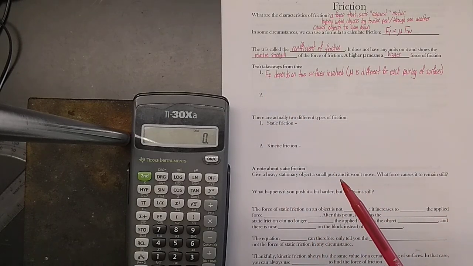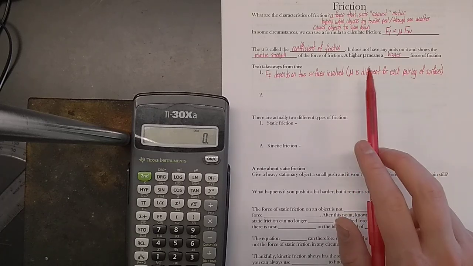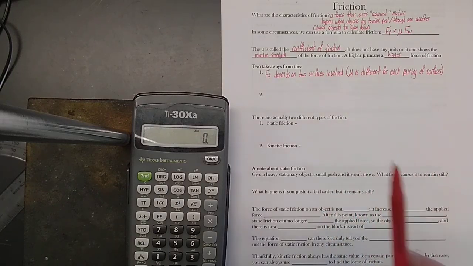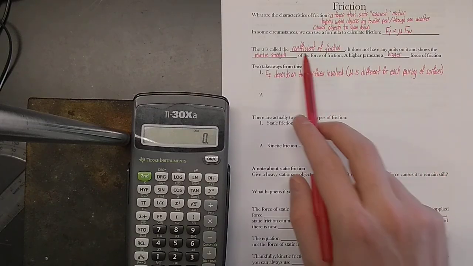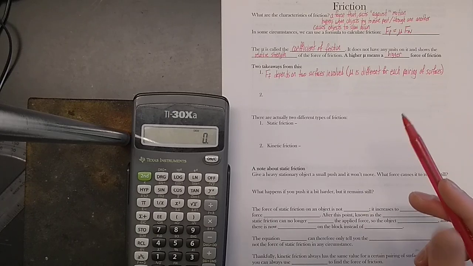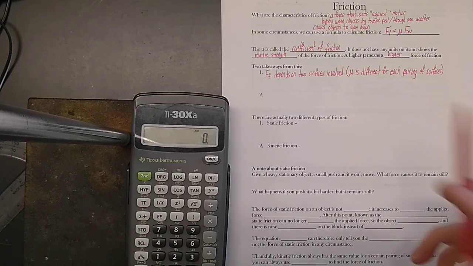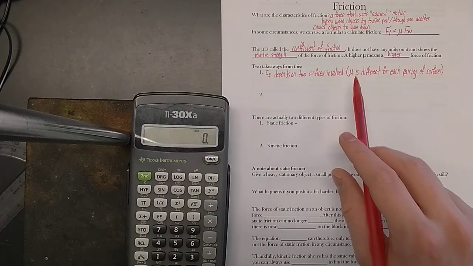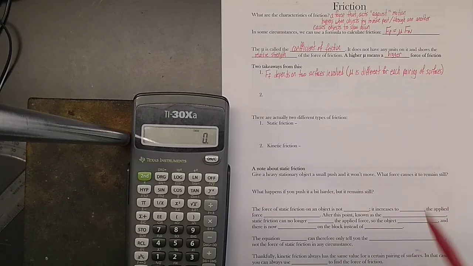One of the misconceptions I see sometimes is people thinking mu stands for the force of friction. It does not. Mu stands for what is known as the coefficient of friction. The coefficient of friction is something that helps us to calculate the force of friction in certain circumstances. It is not the force of friction itself. Ff is the force of friction. Mu is the coefficient of friction. They are related. They are not the same thing.